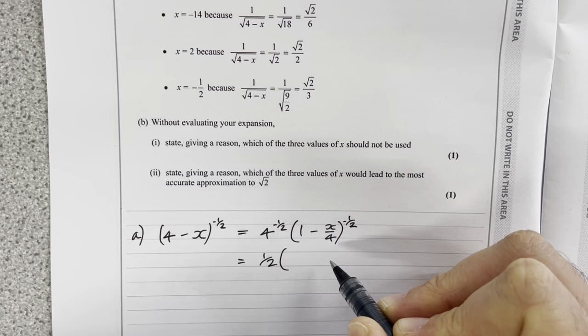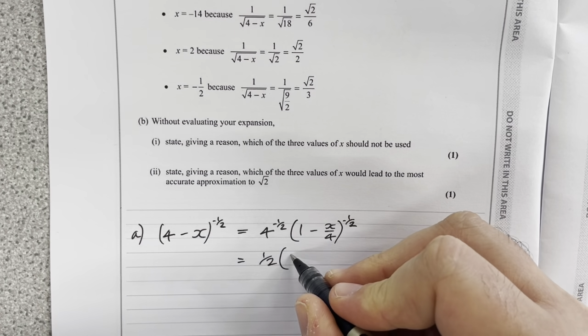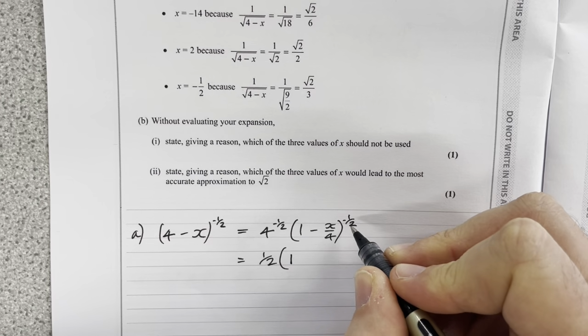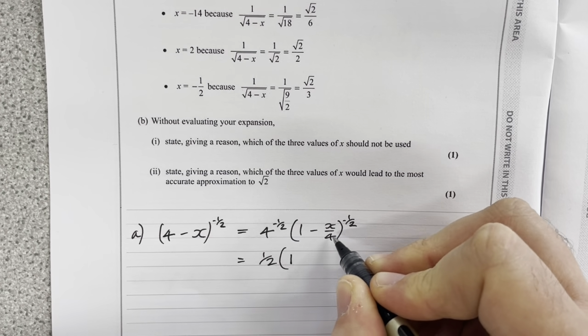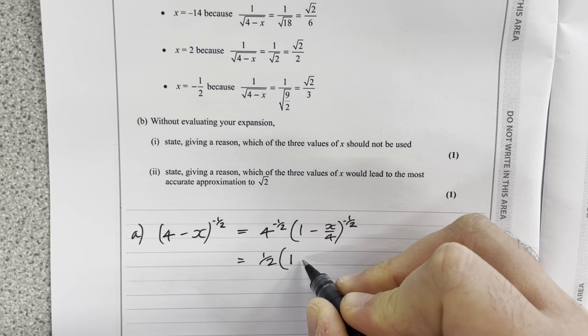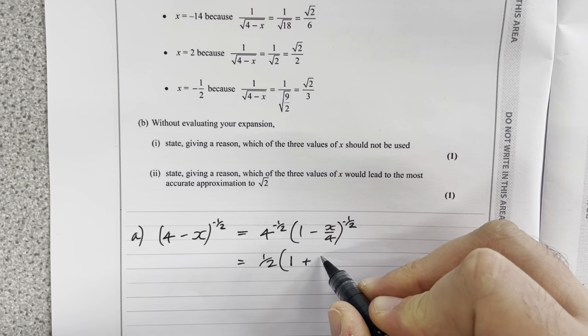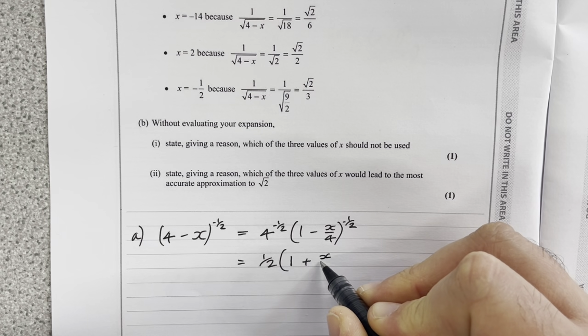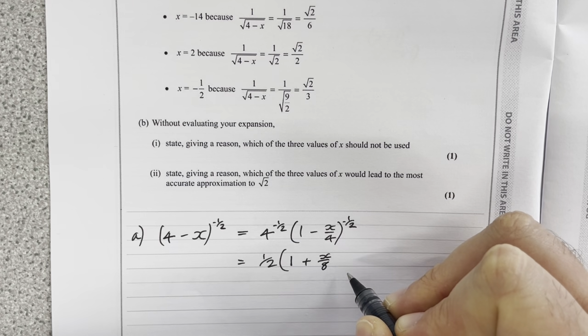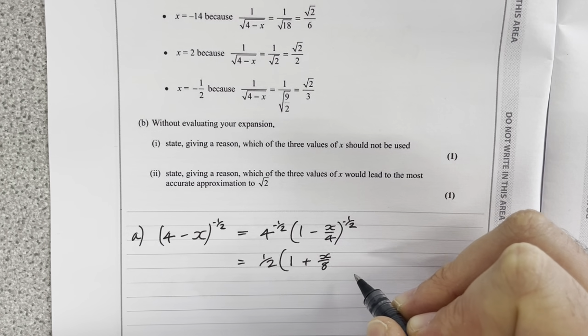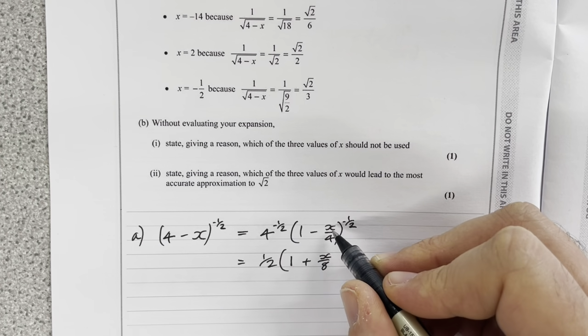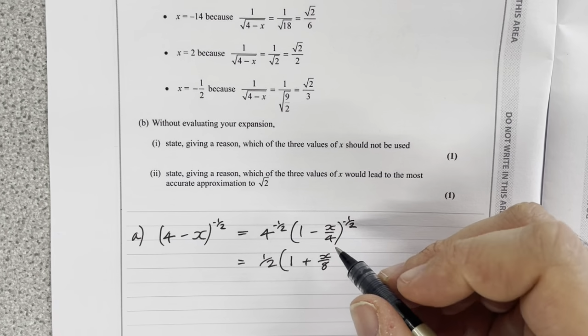So it says it is 1 plus nx. Now n is minus 1/2, and x in this case is minus x on 4, so it's going to be a negative times a negative, which is going to be positive. So just be careful with your signs. And that's going to be x over 8. And then the next term is n times n minus 1 times x squared. So again, just be careful here.